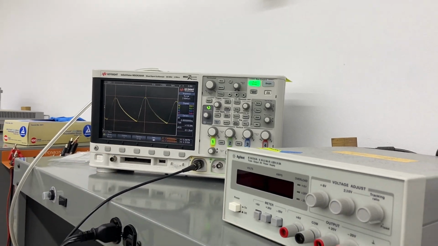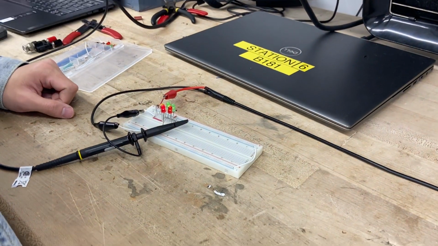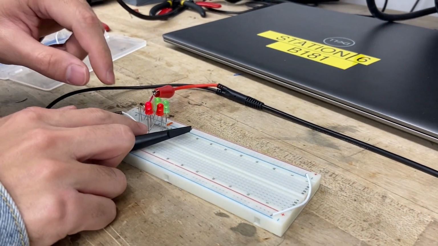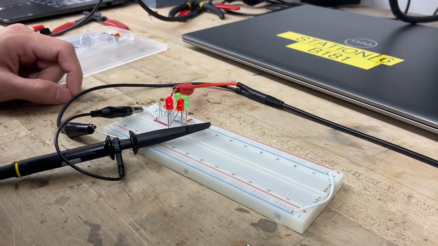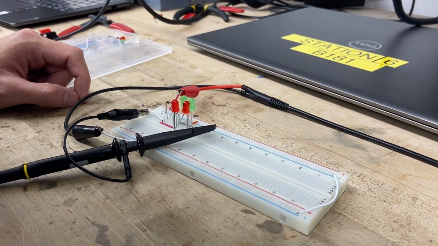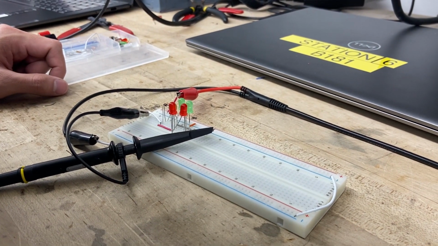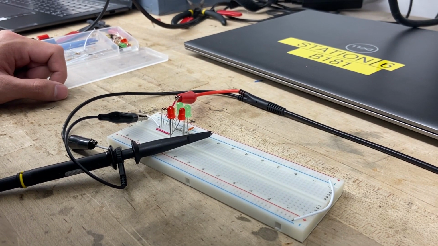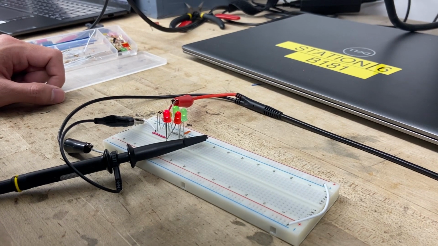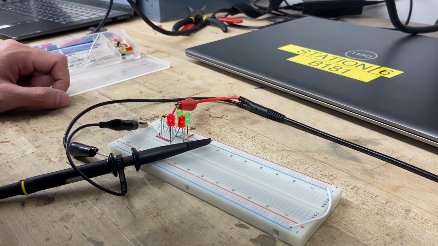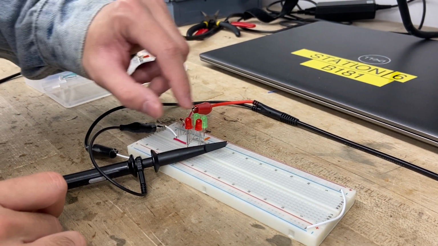And we can also see that the reason why we use the LEDs here as our diodes is we can actually see them flip back and forth. What we'll see is that if you decrease the frequency, which is what we'll do now, to around 6 hertz, we can actually see that the LEDs go back and forth blinking.